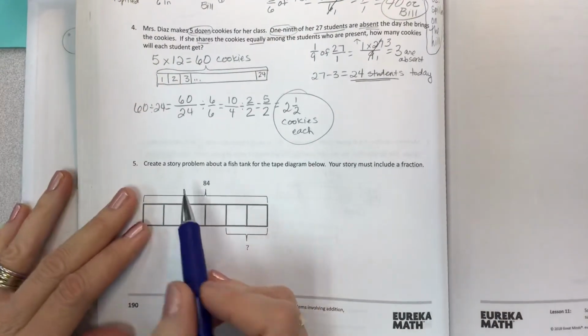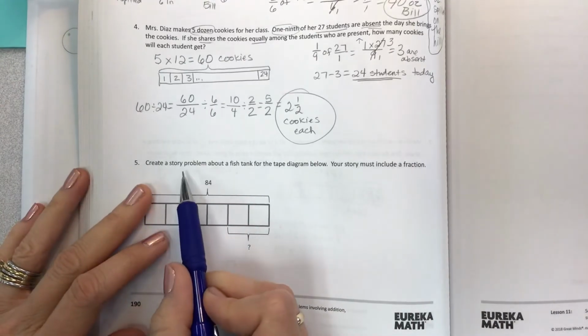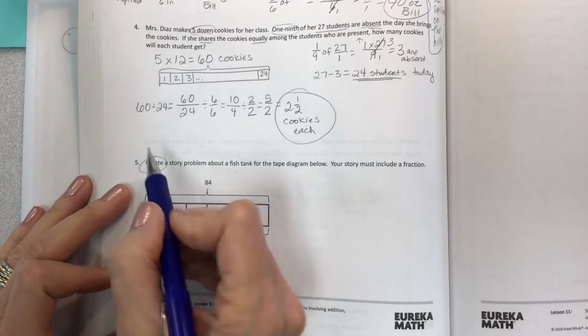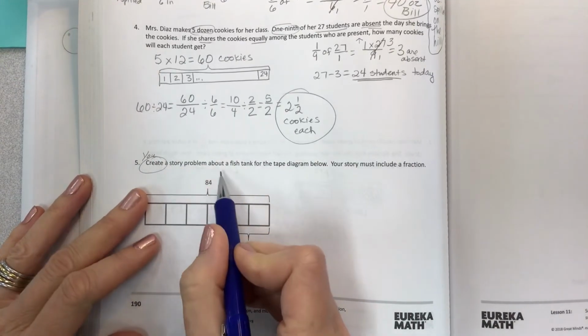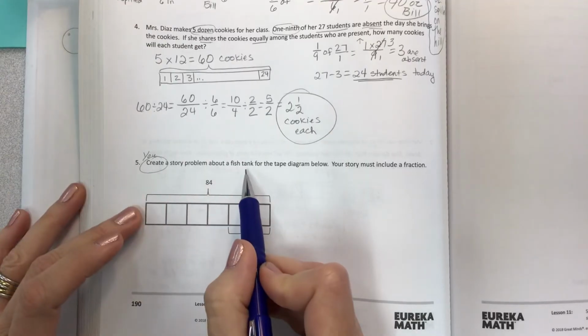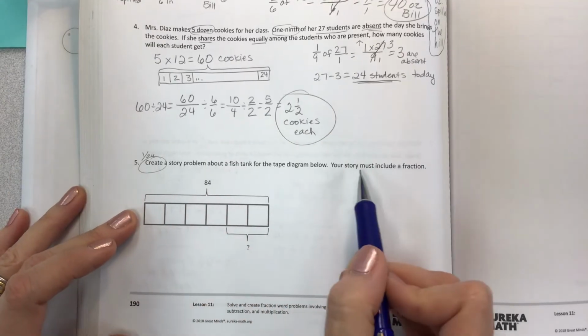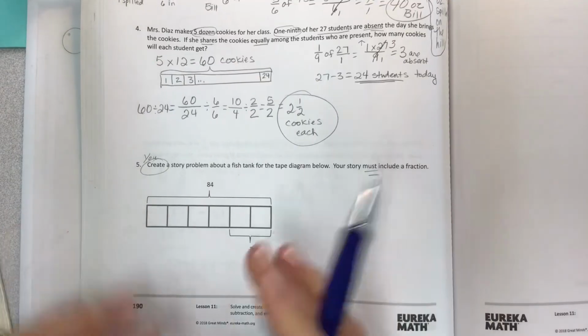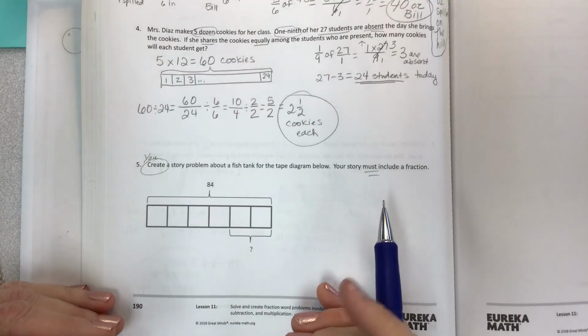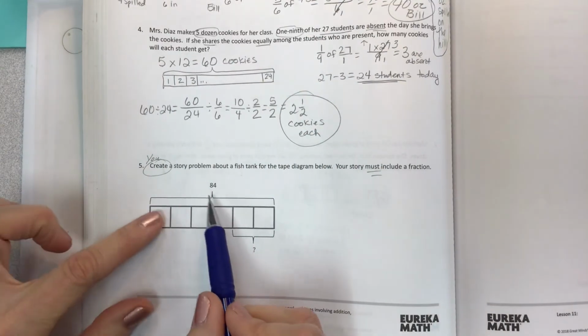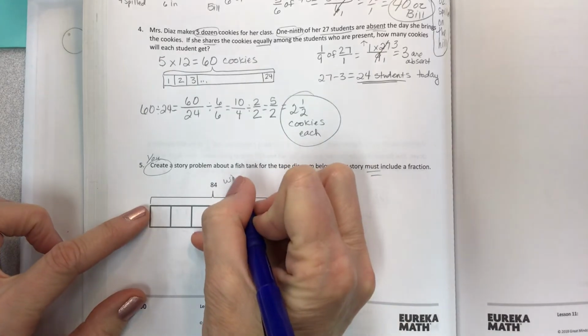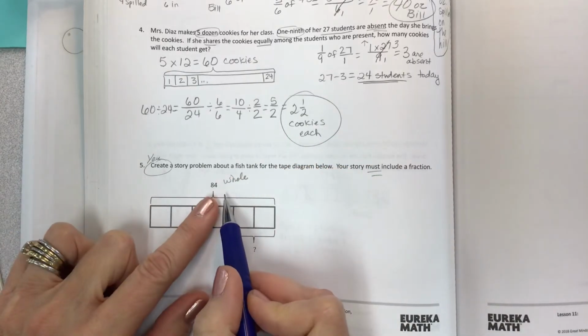Anyway, the last question. Okay. This is you. I'm not doing it. Okay. Create a story problem. You create a story problem, that means a word problem, about a fish tank for the tape diagram below. Your story must include a fraction. Now, we've been dealing with fractions all throughout, okay? And I've been pointing out, well, what's the whole? So you need to know that this is going to be the whole.